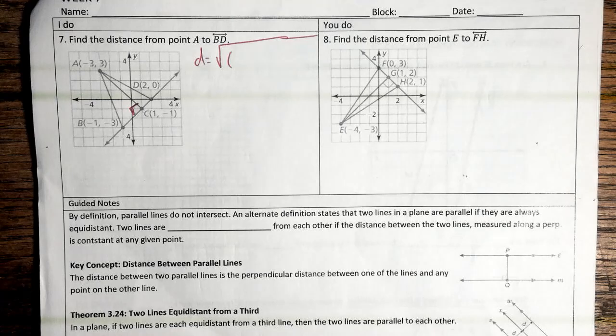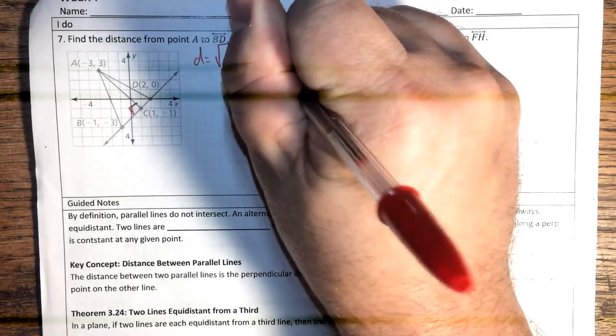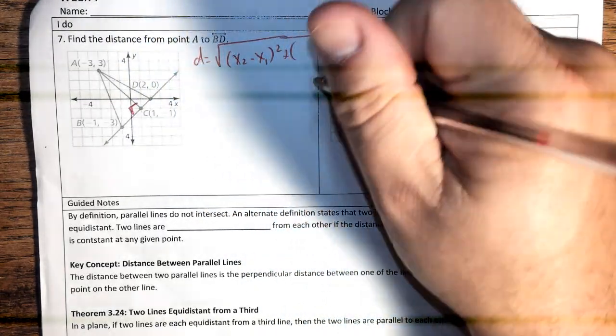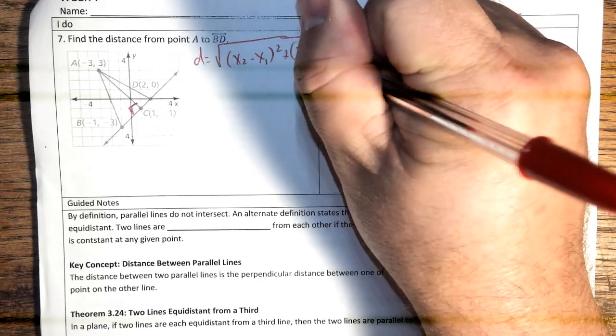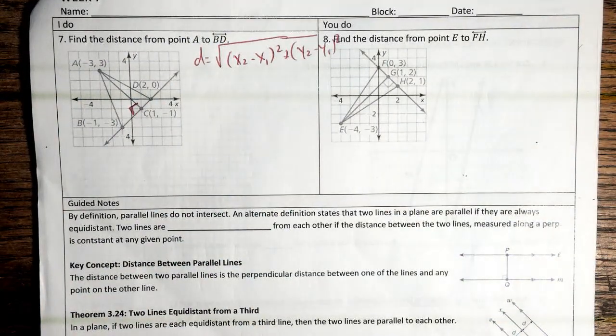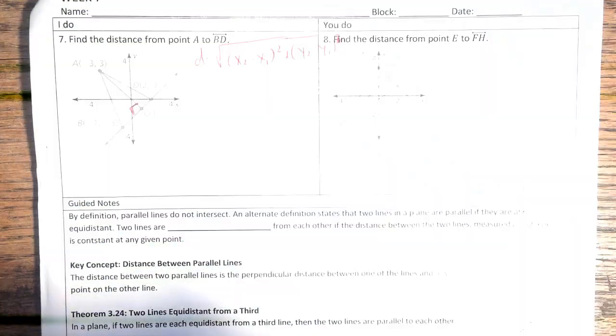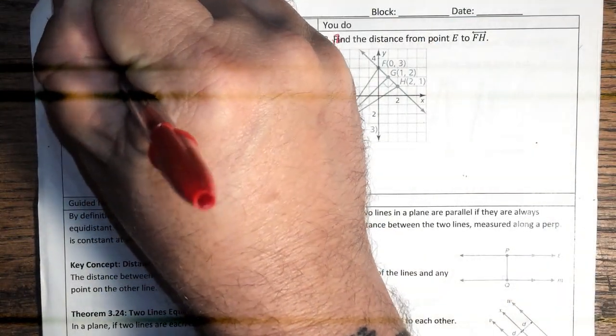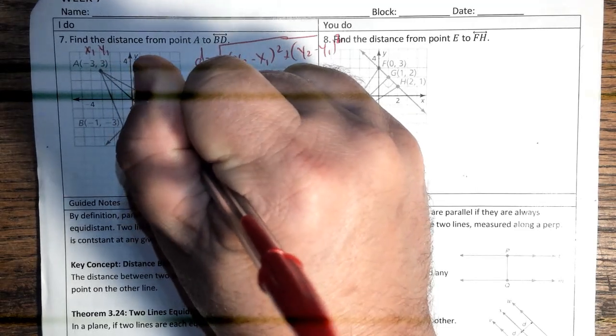Sorry, so y sub 2 minus y sub 1 squared plus x sub 2 minus x sub 1 squared. We got over into the other side here, where A is going to be our x1, y1, and C is going to be our x2, y2.